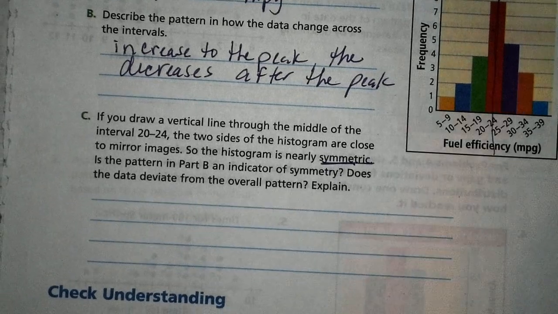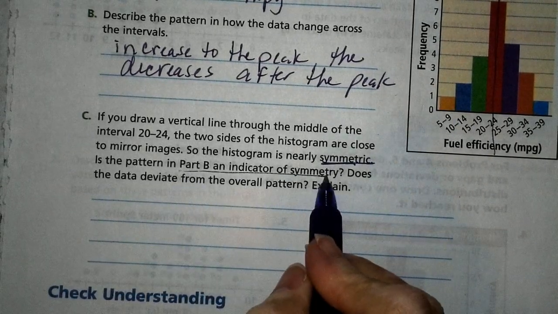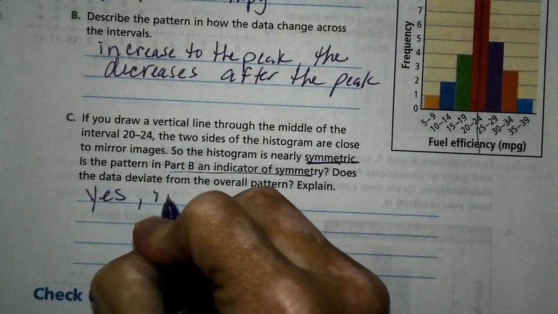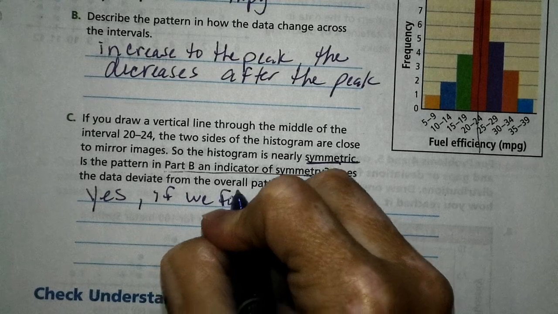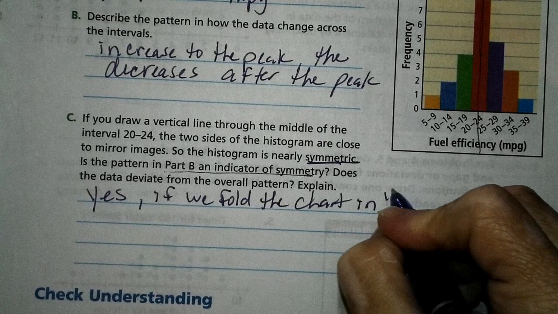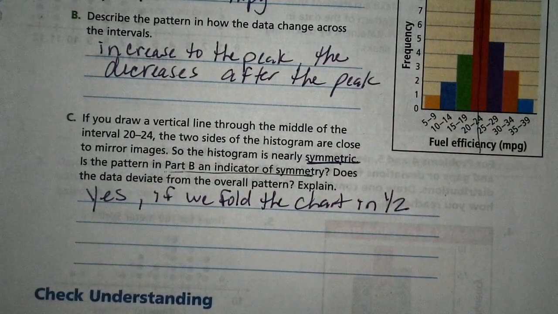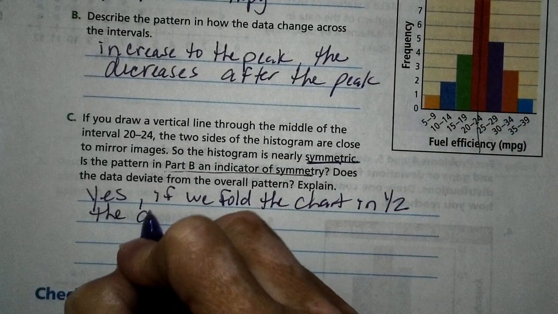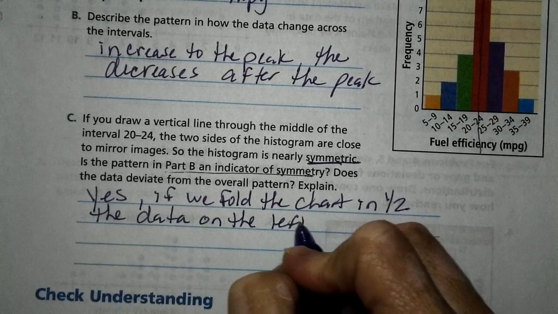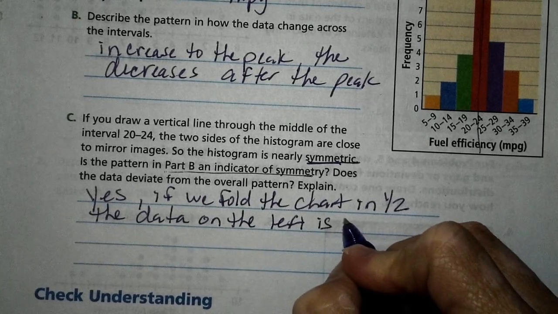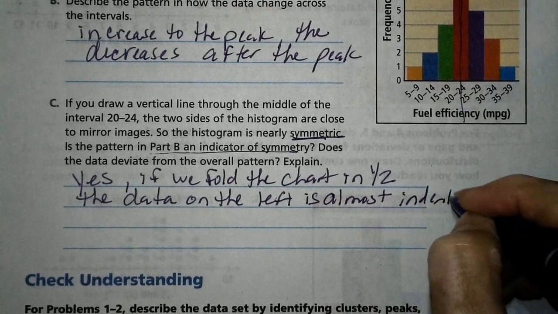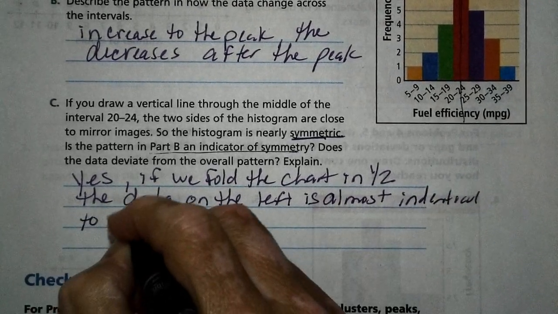So it's asking us two questions. Is the pattern in Part B an indicator of symmetry? We're going to say yes. If we fold the chart in half, the data on the left is almost identical to the right.